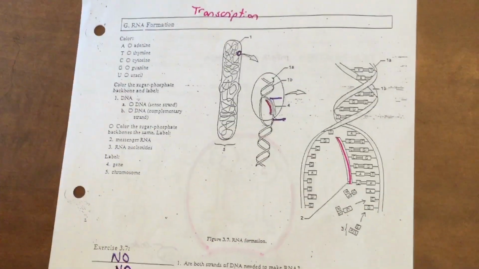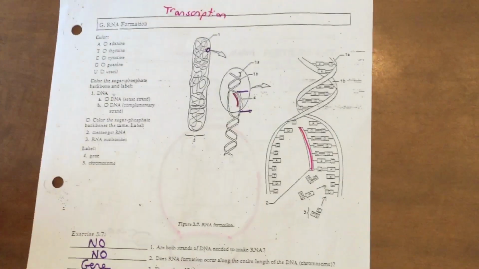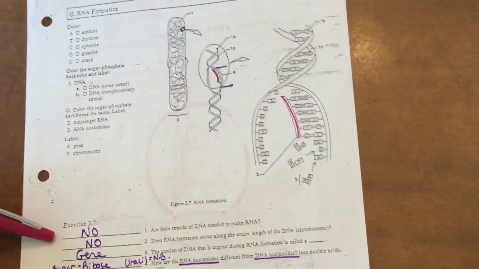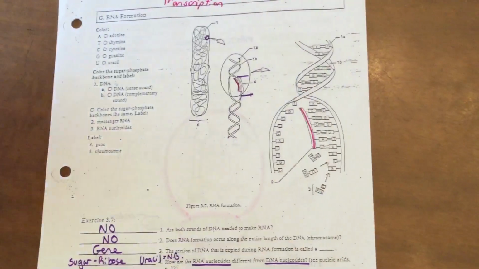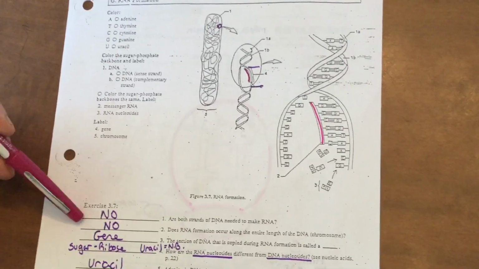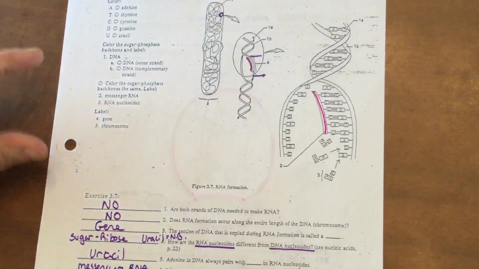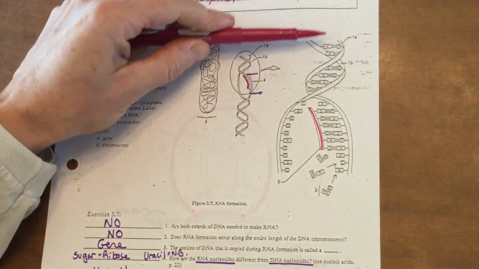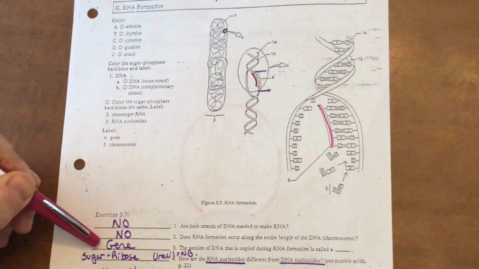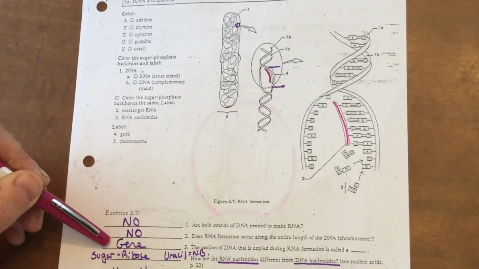If you're looking at some of those questions, they're asking: are both strands of DNA needed to make RNA? No, we can make RNA off that single strand, so I don't actually need that one side. We're transcribing a gene, so I can just use the one side. Does RNA formation occur along the entire length? No, we're just doing a small section of it. I don't need to transcribe the entire chromosome. I need a small section, and that section is known as a gene, which is number 3.